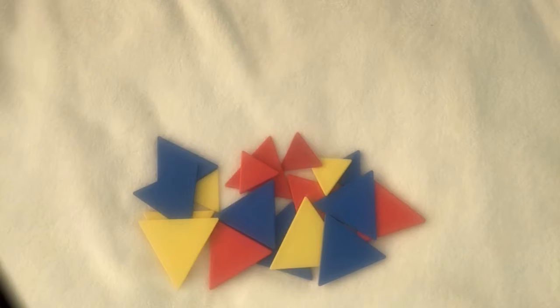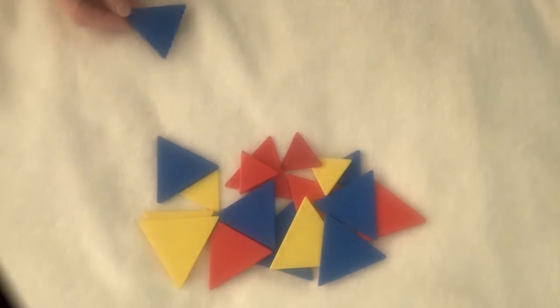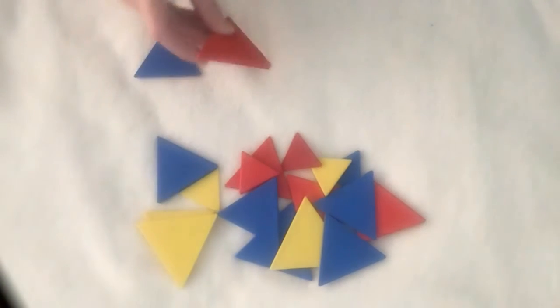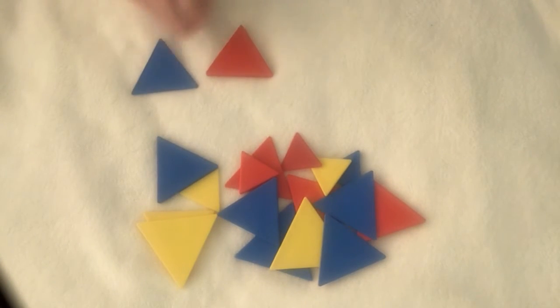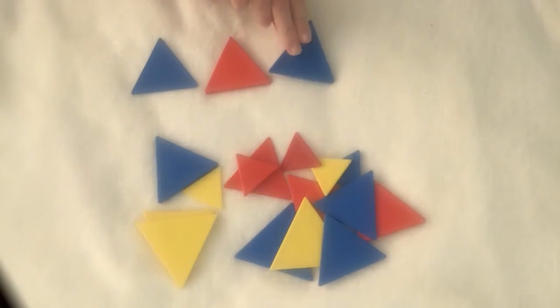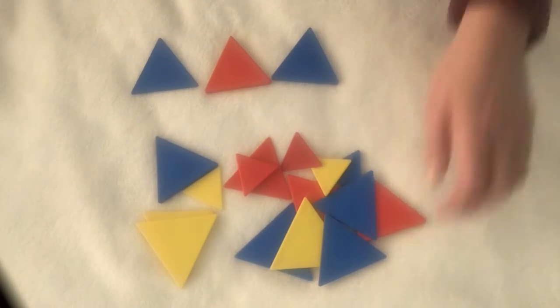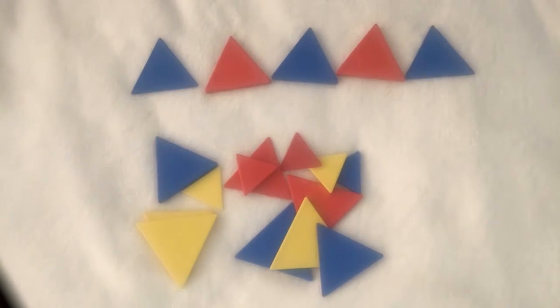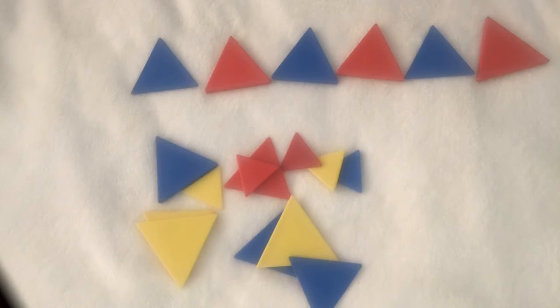I'm now going to use these smaller triangles to see if I can make a pattern. I think I might use blue and red. So I'm going to use blue, red. You see them? Blue, red, blue. What colour do I need next? That's right, red, then blue, and then red on the end. So I have made a pattern: blue, red, blue, red, blue, red.